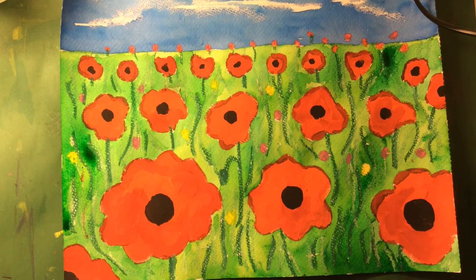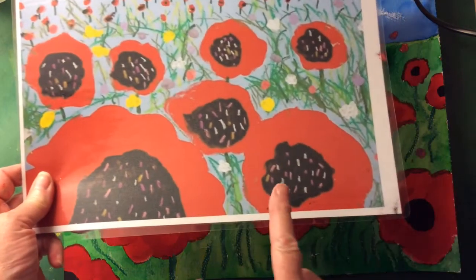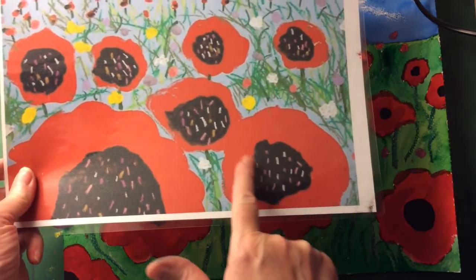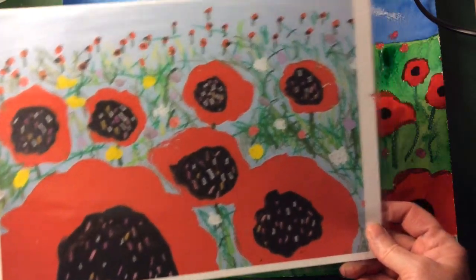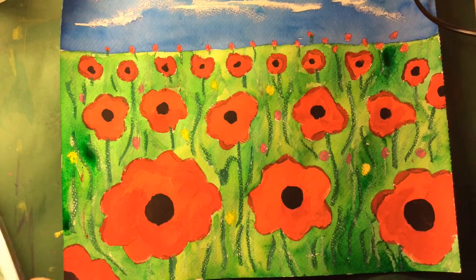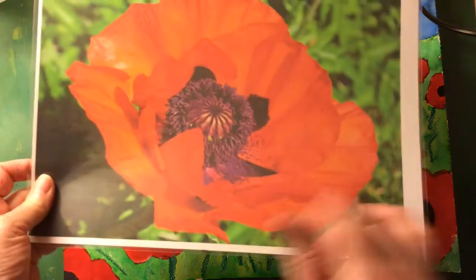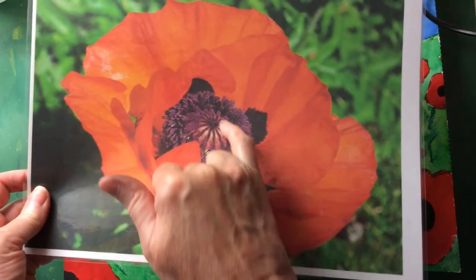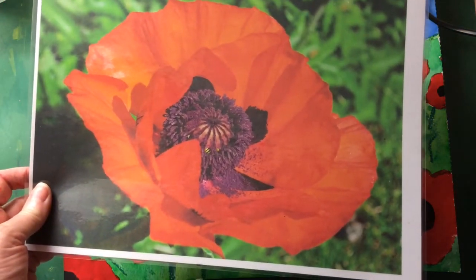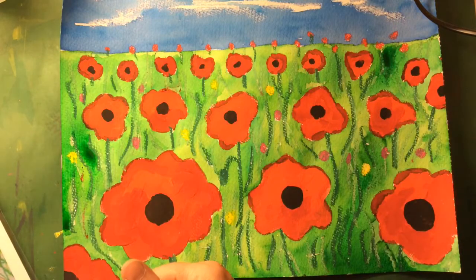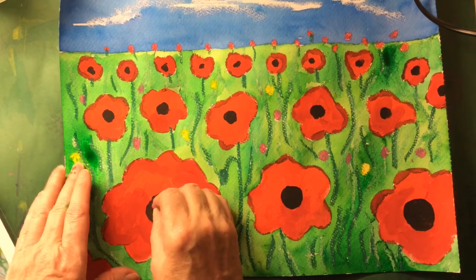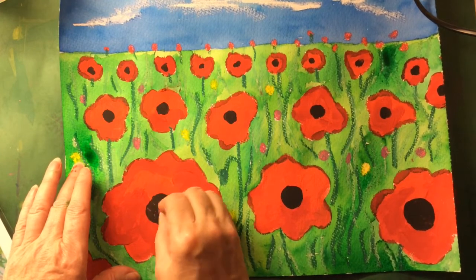So the last thing, if you wanted to do it, this is just an optional thing. If you look at the children's work that we did before, they've put some little dots inside the black circles. The poppy itself on the photograph looks a bit like this. So you could think about maybe putting some purple or some pink dots in there. That's up to you. But if you wanted to, it would be just a matter of just putting some little dots in like that.